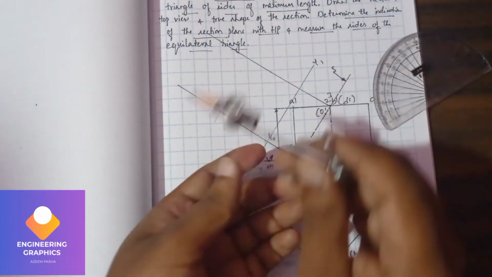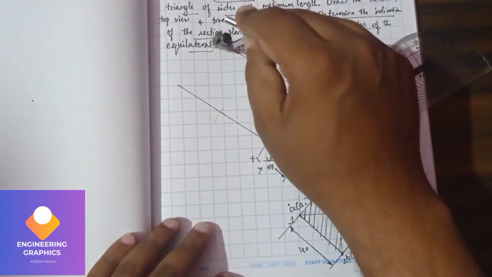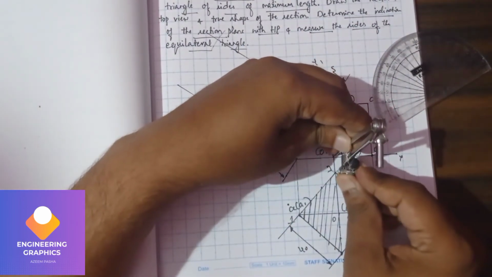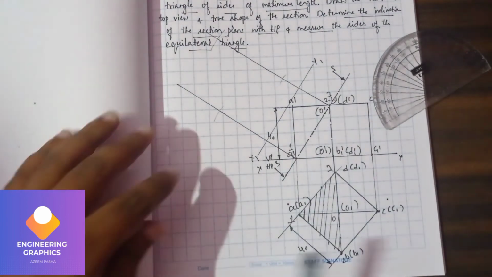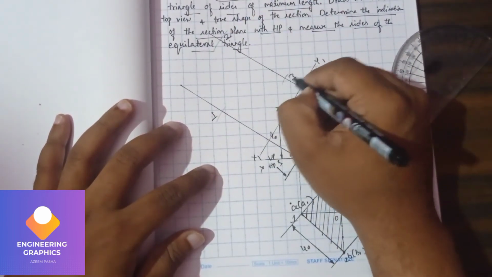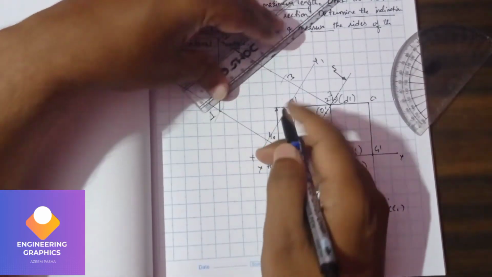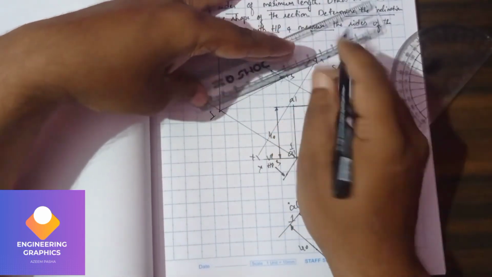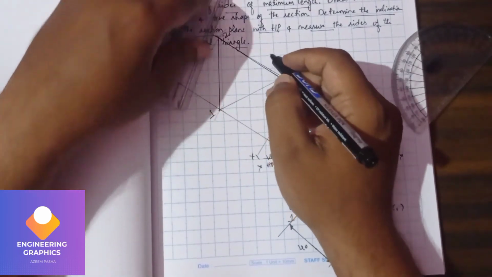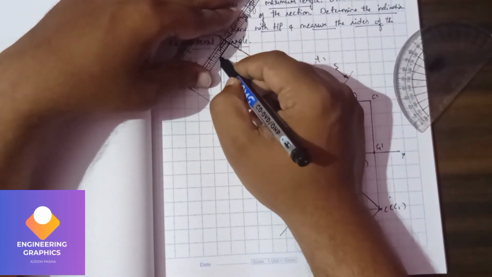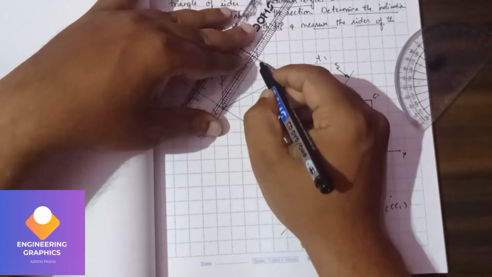That is our point number 2, and point number 3. So we have cut the arcs. Now we can mention the names: this is 1, this is 2, this is 3. We can join from here to here. Now this is our true shape of the section. You can see we are getting an equilateral triangle here. By this method only we are able to get it.